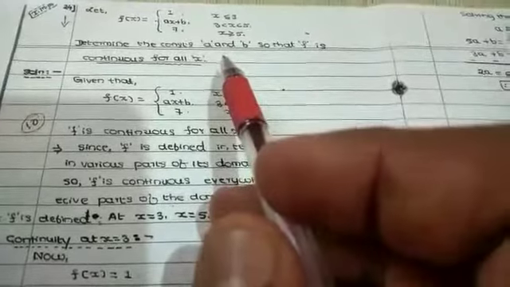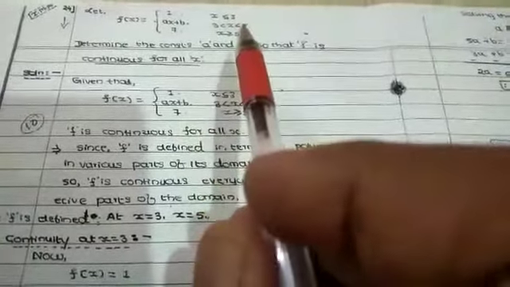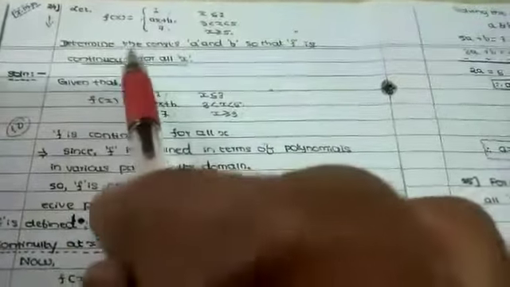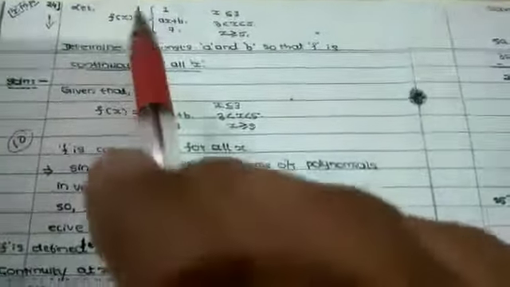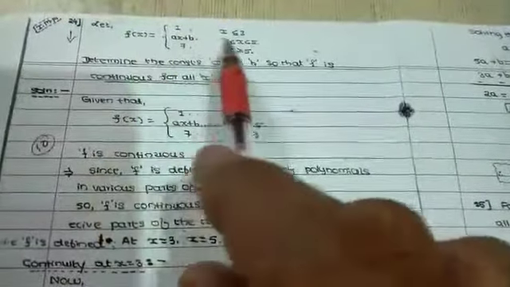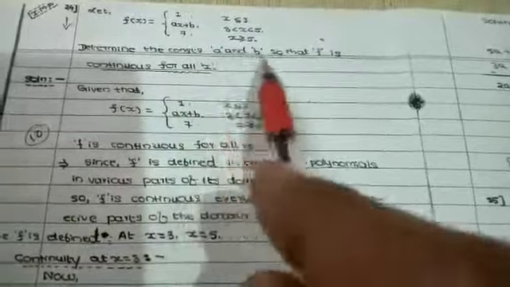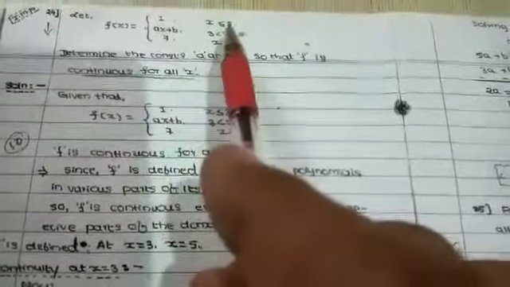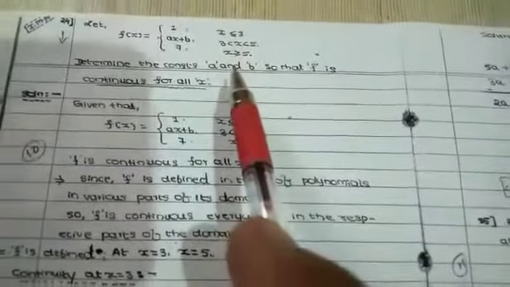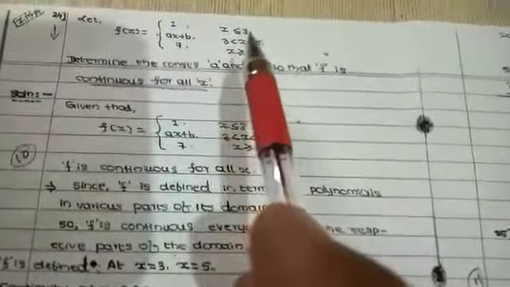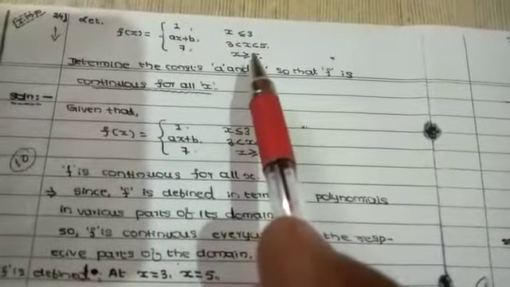In the previous classes we have discussed how to find the constant function if the given function is continuous. Here are the most important examples from the point of examination. A function is given, you have to determine the two unknown constants, a and b, so that the given function is continuous. Here another important thing is the given function is continuous at 2 points, not only 1 point.